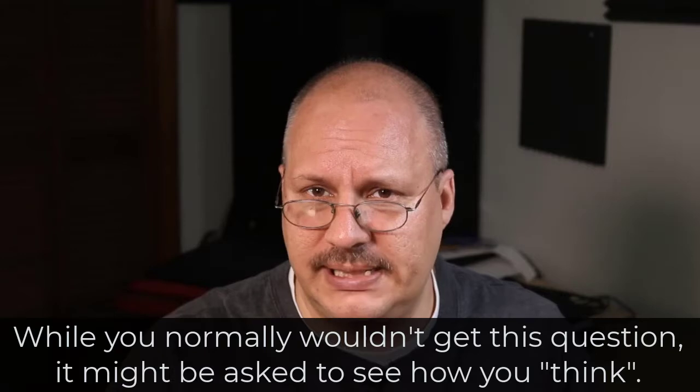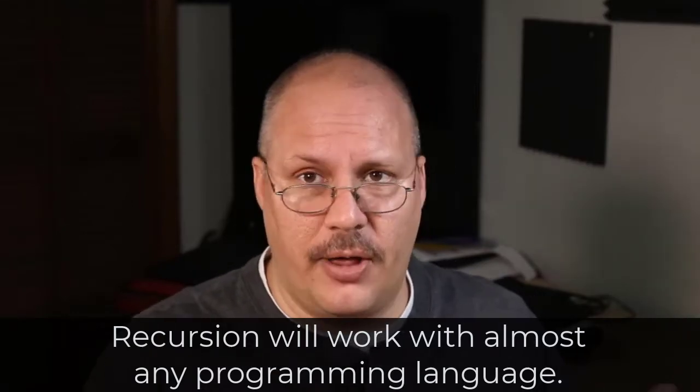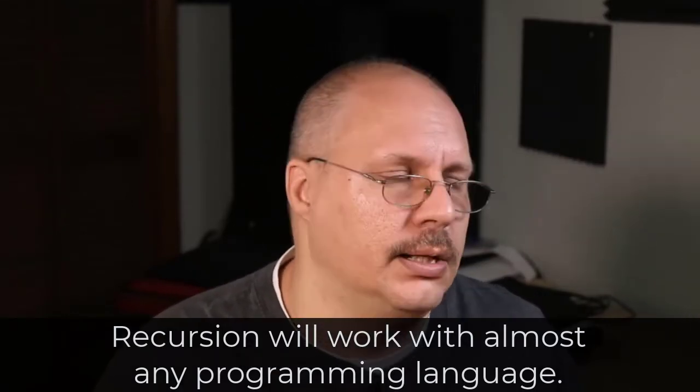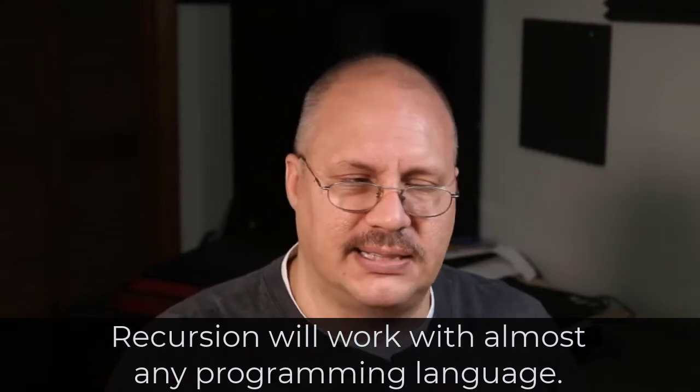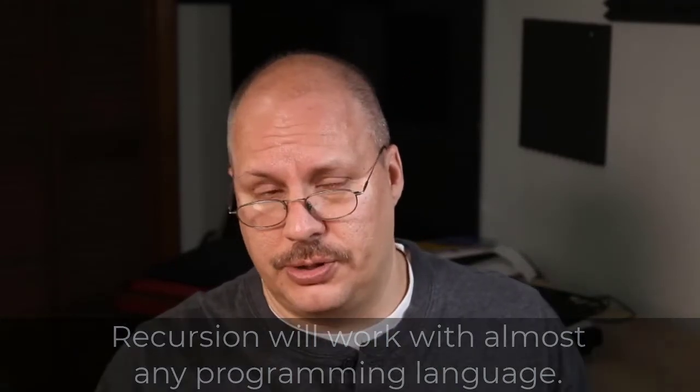So the answer is yes, you can do it. And the most common method, a method that would be available to most every language, would be to use something like recursion. Now, some languages have other methods that would allow you to do it, some lambda expressions and things like that, but we're going to look at something that would work with almost any language.